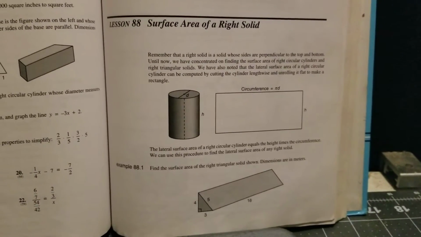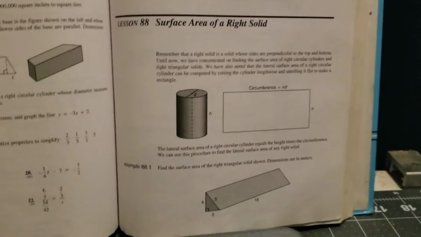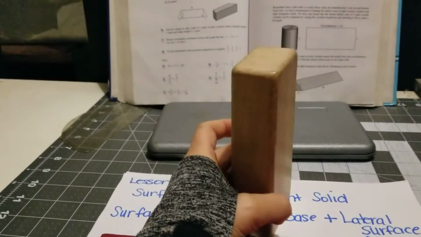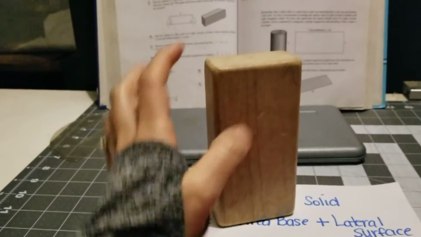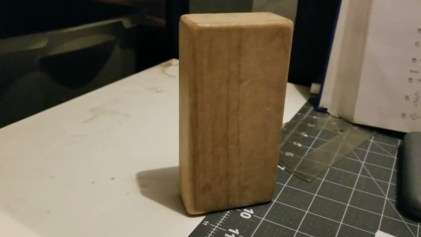Okay. So the first lesson is 88, and we're working on the surface area of a right solid. Now, just as a reminder, a right solid is something like this. I pulled a block out. Let me get it for you. There you go. It has right angles, and there's two bases, one at the top and one at the bottom. And then there's a height, right? And then they're all right angles, so they're not slanted. So when we're talking about right solids, this is the kind of figure that I want you to consider, okay? I'm working in Gabby's workbench out here in the garage because it might be the quietest place in our house.